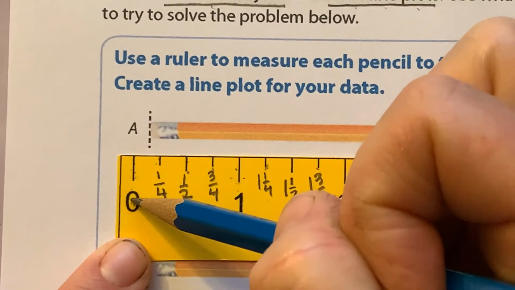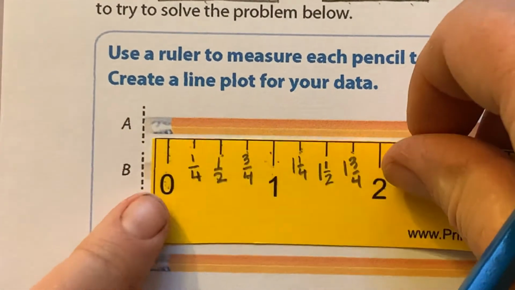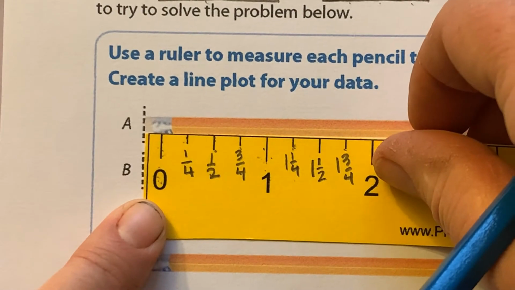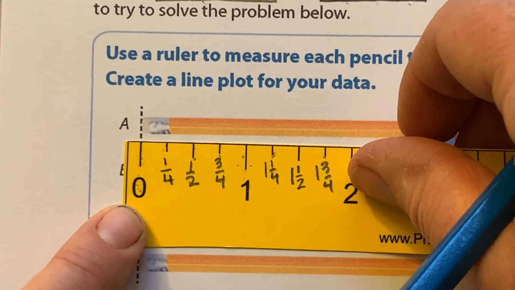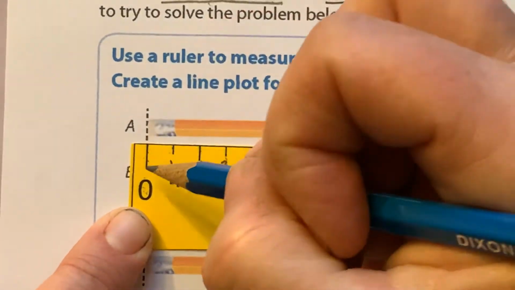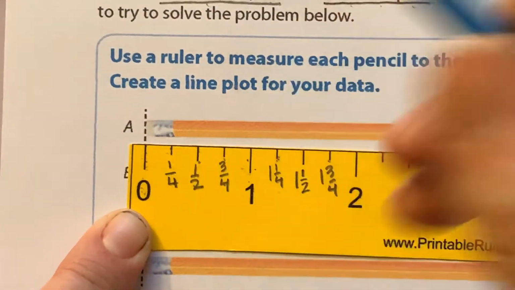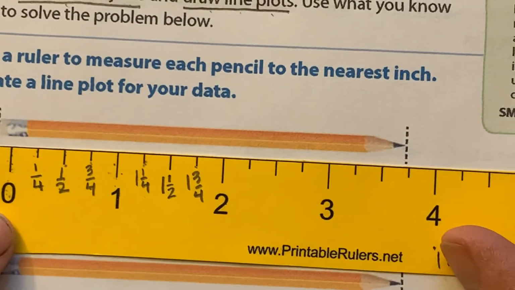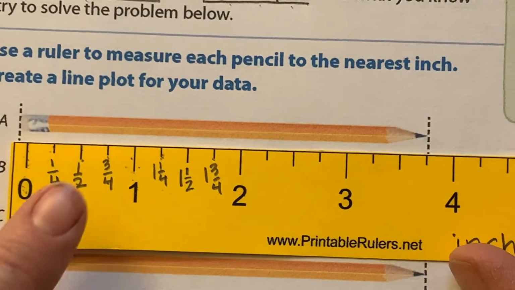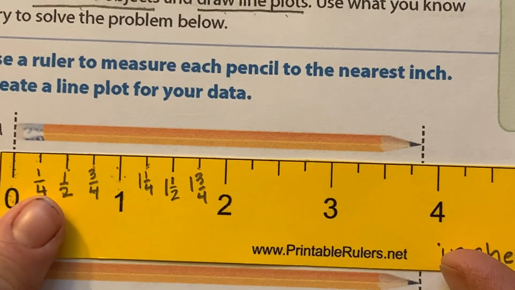We have to start at the 0. So don't put your ruler here because then we're not measuring correctly. It's not the end of the ruler. You have to measure at the 0. So now that I have my 0 lined up with the end of my pencil, I can measure. And I'm going to have to see if I can squeeze all of this on at one time. Here we go. My 0.